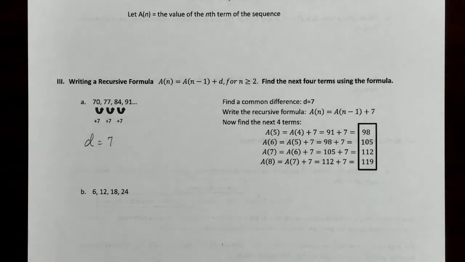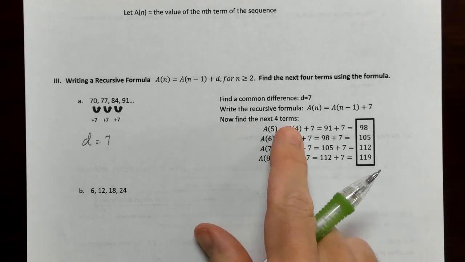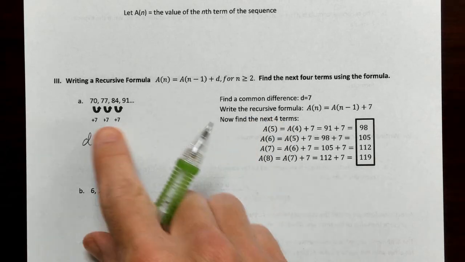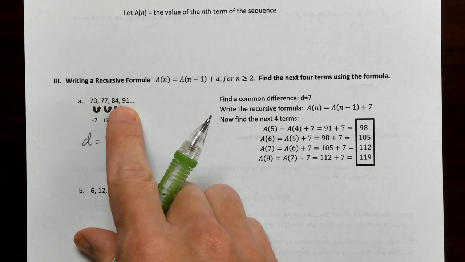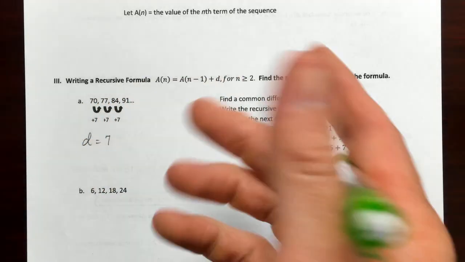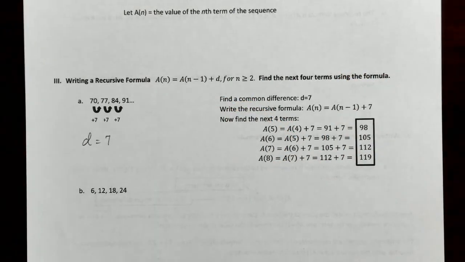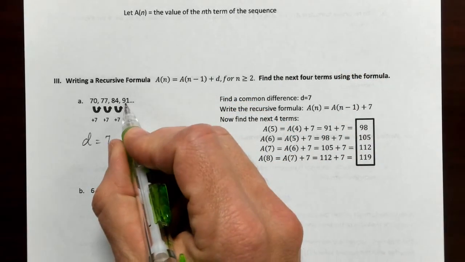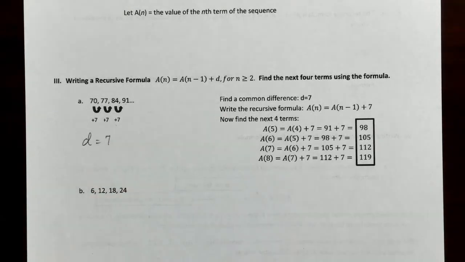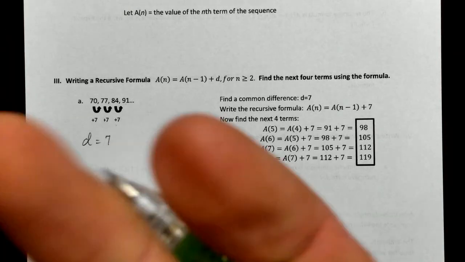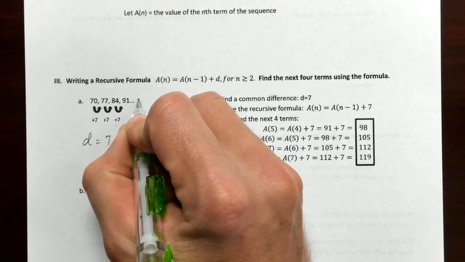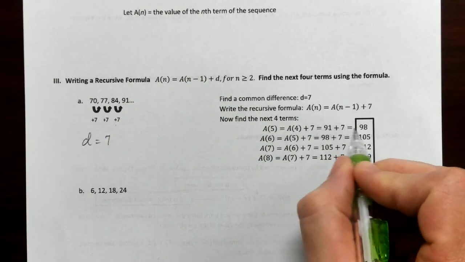So the question asked me, find the next four terms of the sequence. So you have your fourth term. I want to find the 5th, 6th, 7th, and 8th. Well, again, all you're doing, guys, is taking the fourth term and adding 7 to it. That's what you already do. I'm just giving you a formula for it. So 91, and I'm going to add 7, and I get 98.